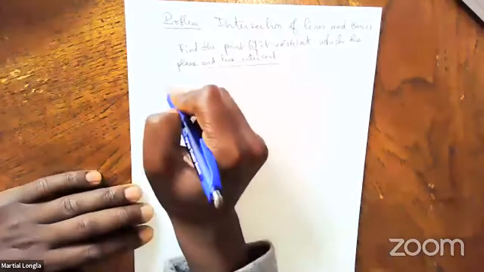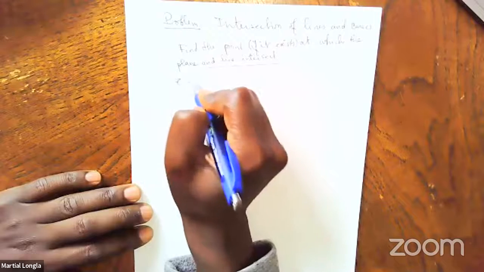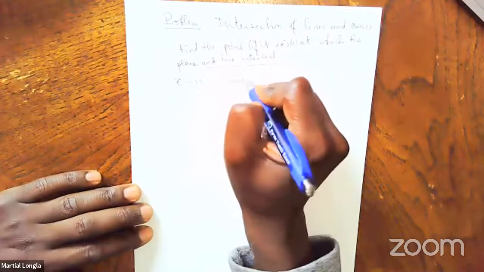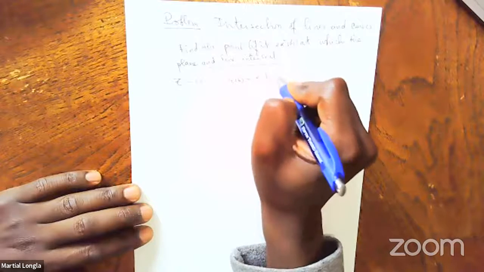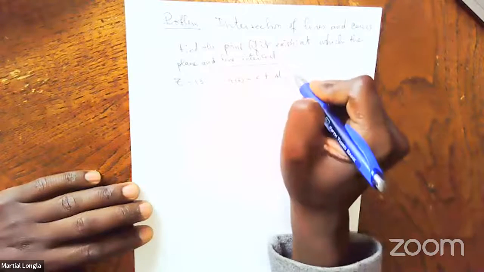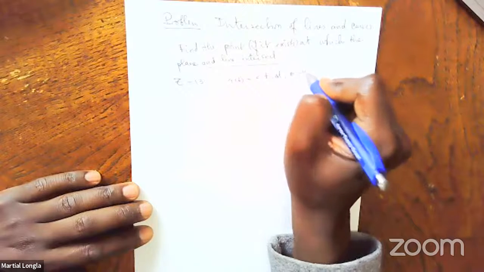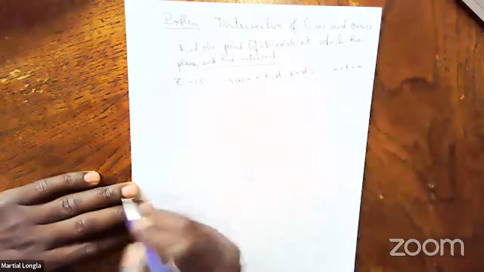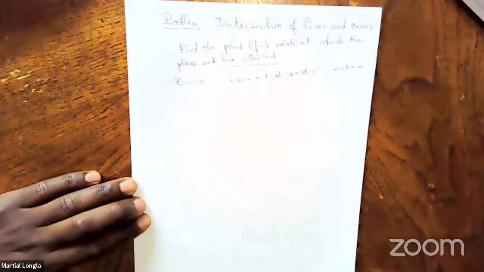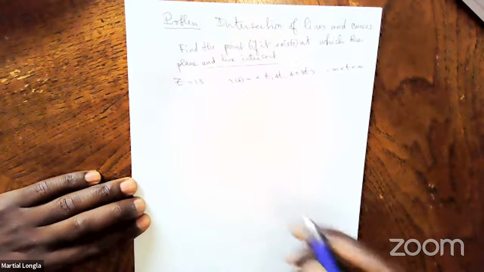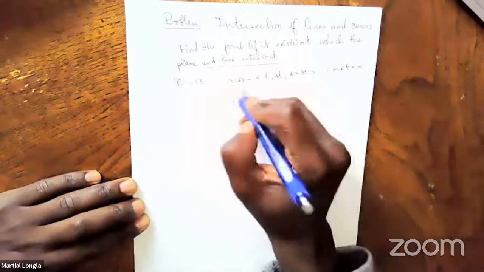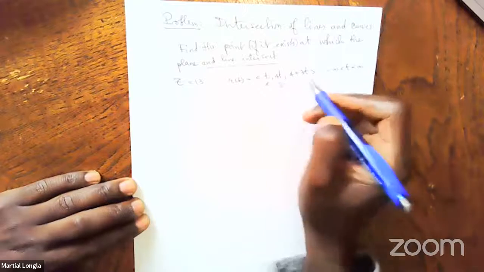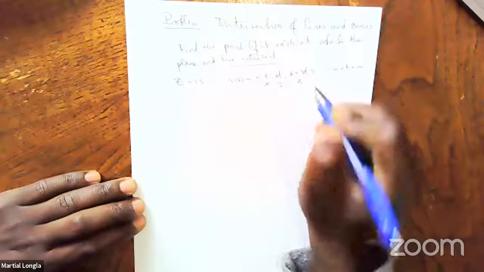So in this example, we have z equal 13, and then r of t equals t, 4t, 4 plus 3t, negative infinity less than t less than infinity. Now, you need to know that always when you have an equation that is given like that, the first stands for x, the second stands for y, and the third stands for z.